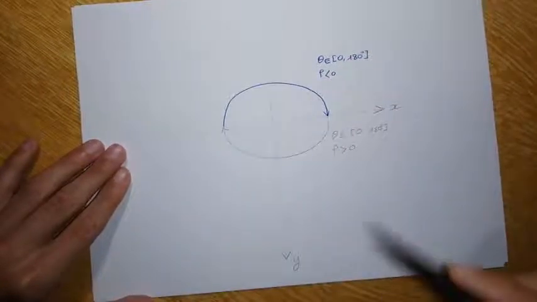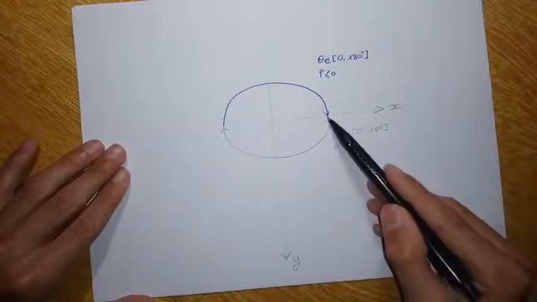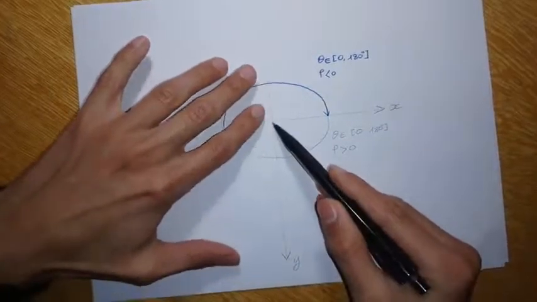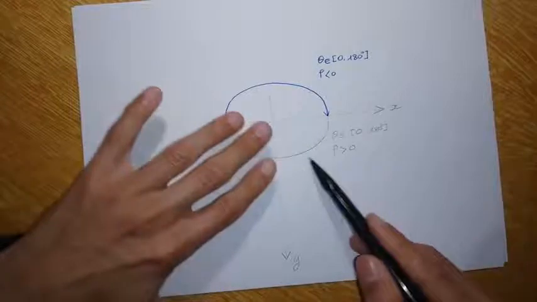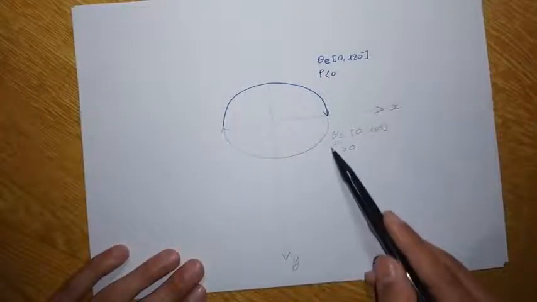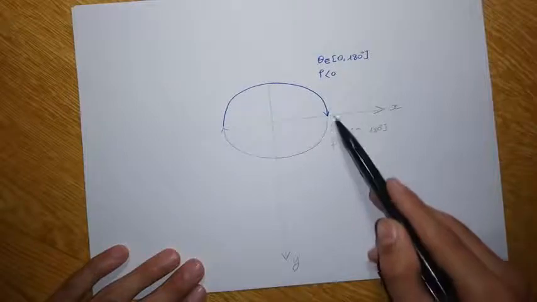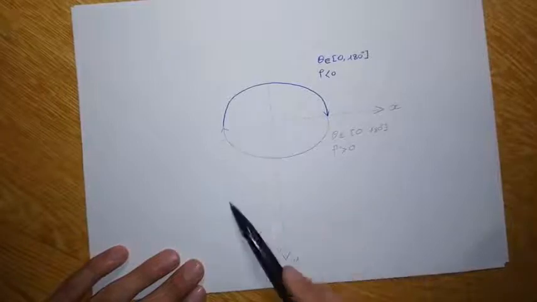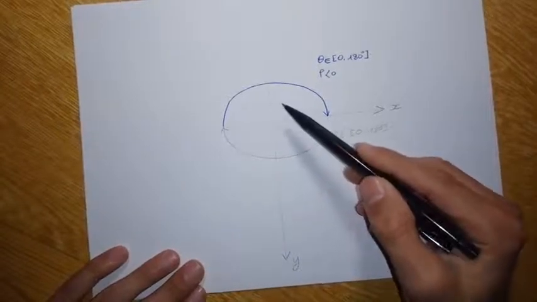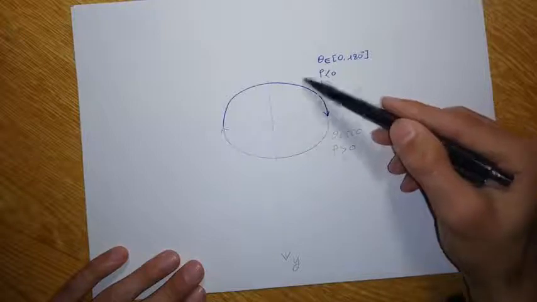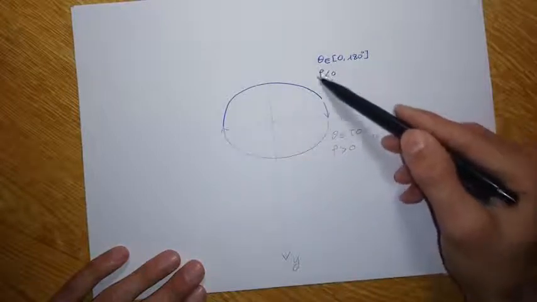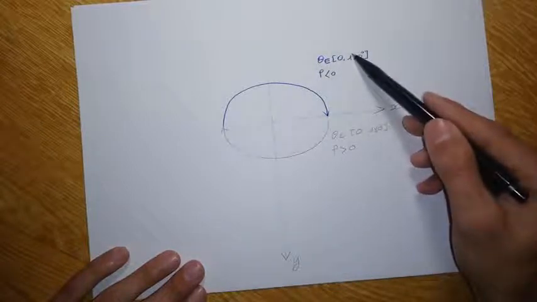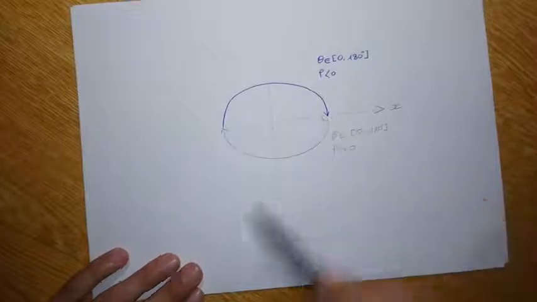So as I said, if the normal is below the origin, this is everything below the origin, I have rho that is positive, and theta belongs to this range, but it is evaluated from this side in this direction. Whereas in this case, if the normal is above the origin, then rho is considered negative and theta is, of course, in the same range, but we start from here instead of here.